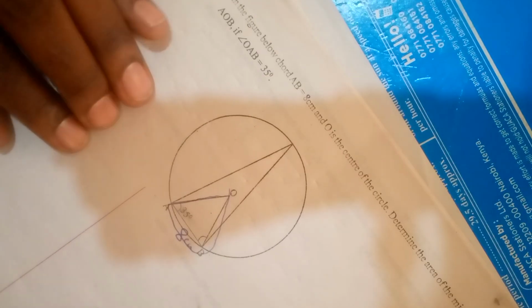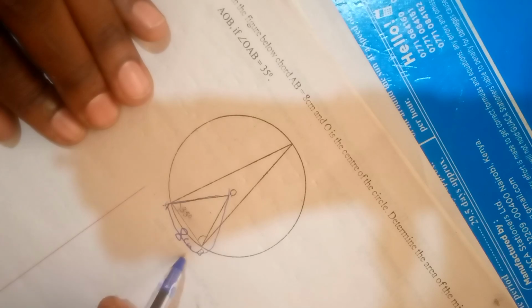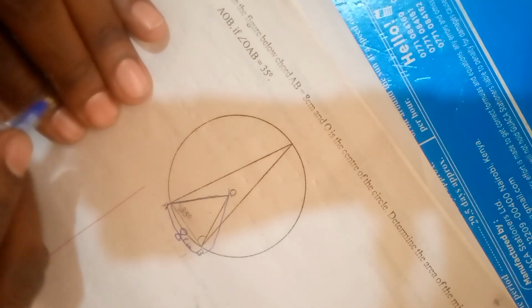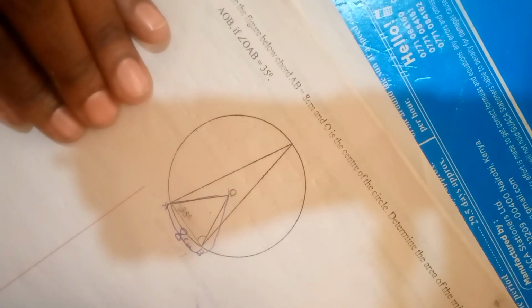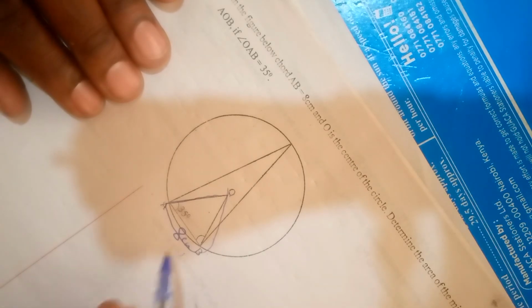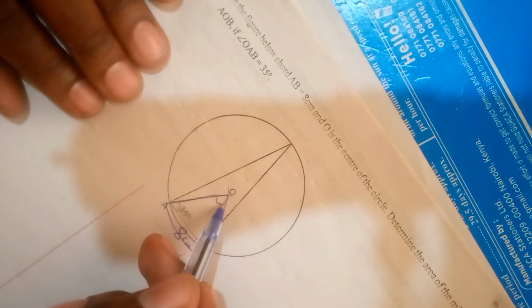Yeah. So for us to get the area of this minor sector, I'm showing that is OAB. That is actually the minor sector, but the remaining one is actually the major sector. For us to find the area of this minor sector, we must get to know this angle.